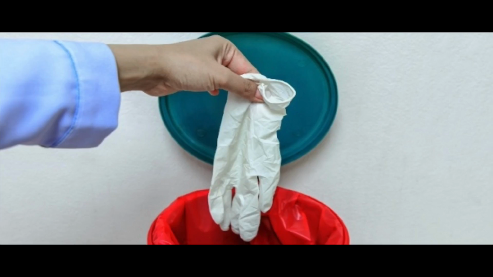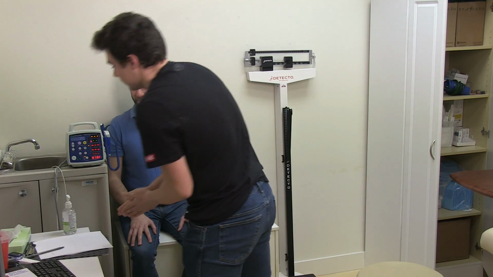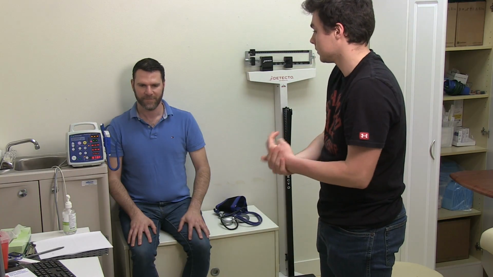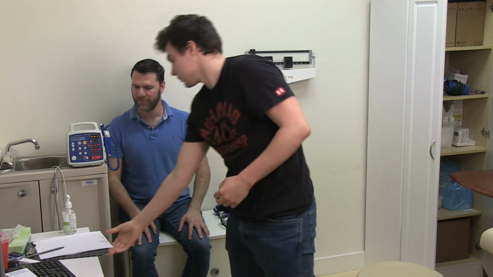The medical assistant removes and disposes of his or her gloves appropriately if used, and washes or sanitizes his or her hands. With clean hands, the medical assistant correctly charts the vital signs.